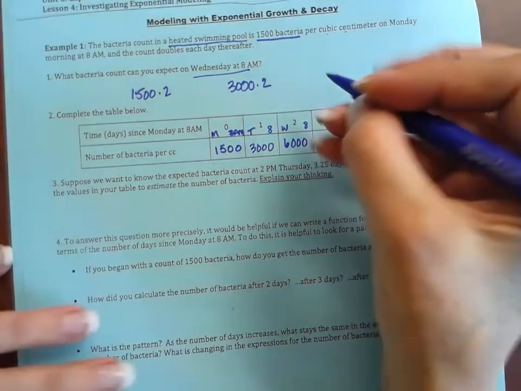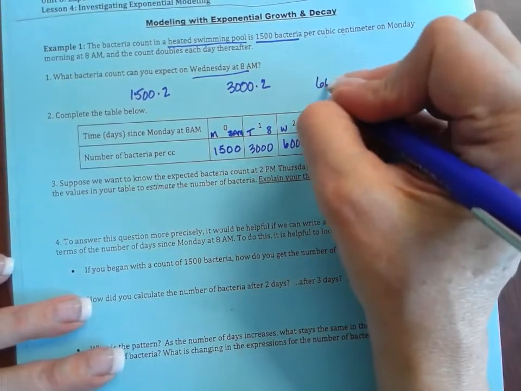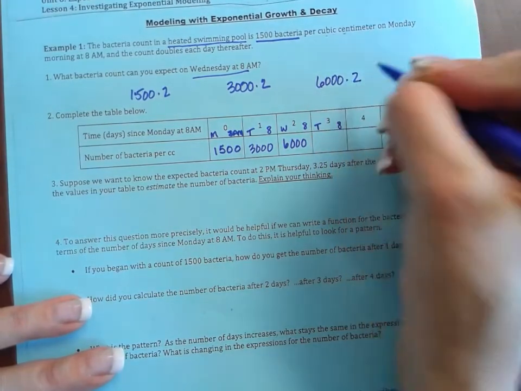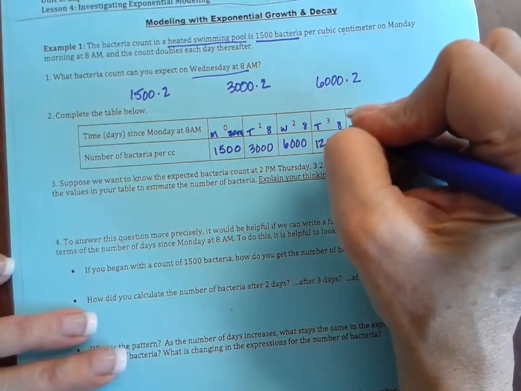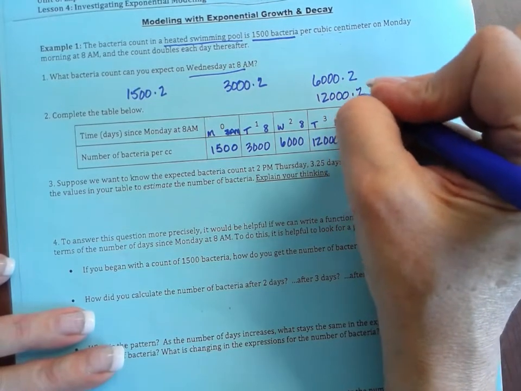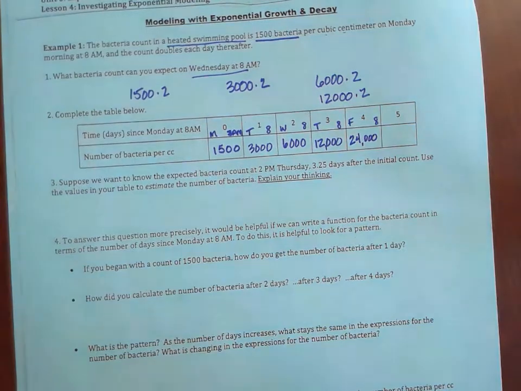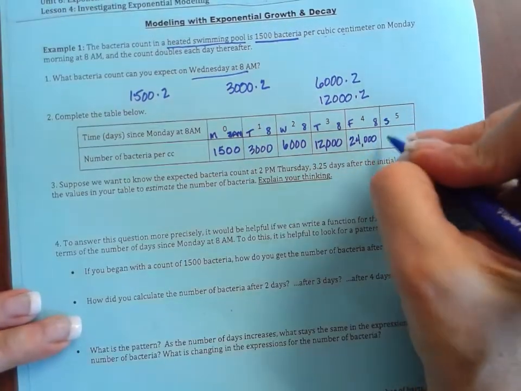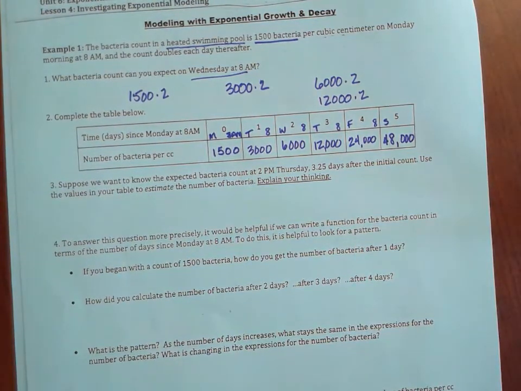Okay. So let's finish. I got Thursday at 8 a.m. I did 6,000 times 2. That's going to give me 12,000. And then Friday at 8 a.m., 12,000 times 2 is going to give me 24,000. And then Saturday, I'm all the way up to 48,000. That's a lot of exponential growth. That's a lot of bacteria.